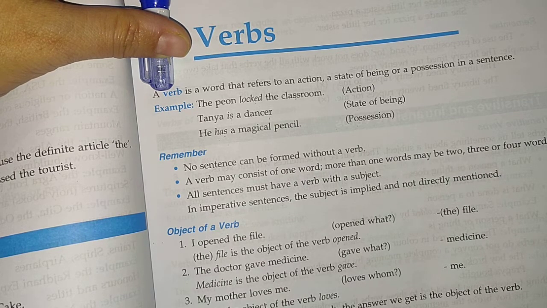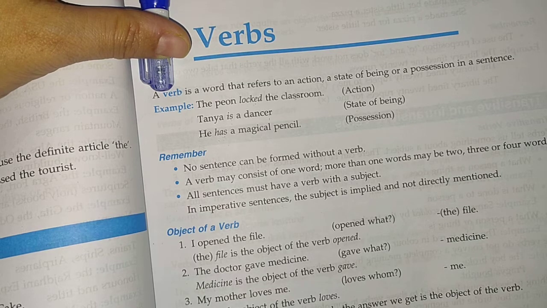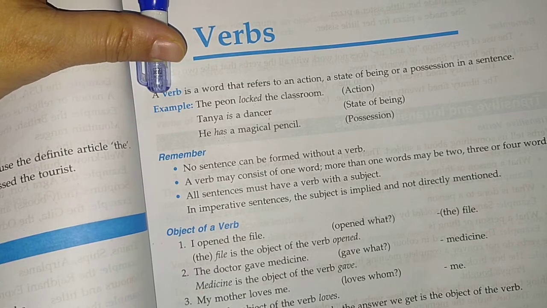But what are imperative sentences? Like request, command, orders, these all are imperative sentences. In imperative sentences, we do not need to add the subject, it is assumed.